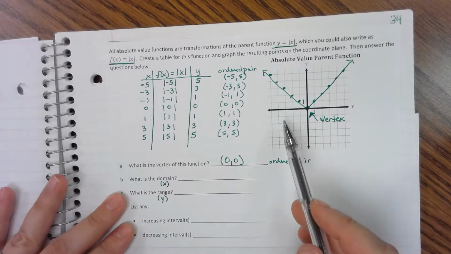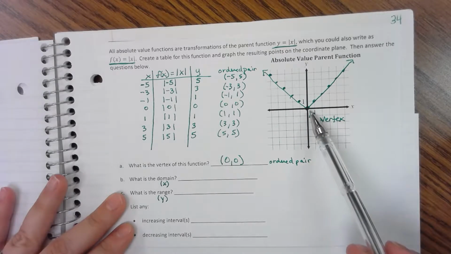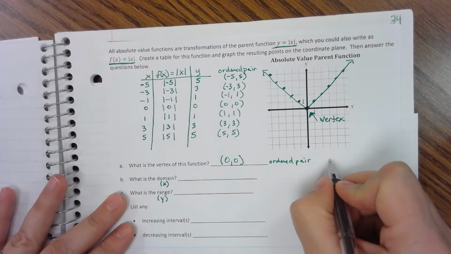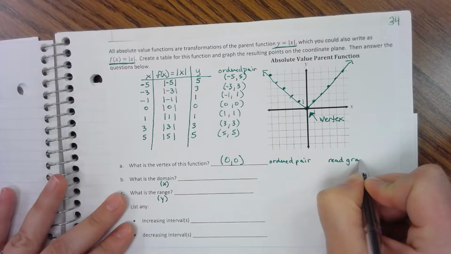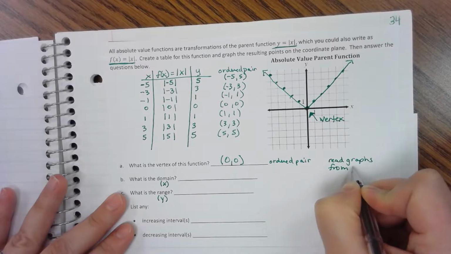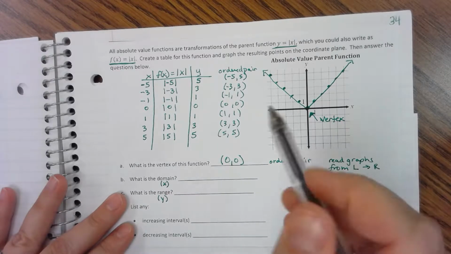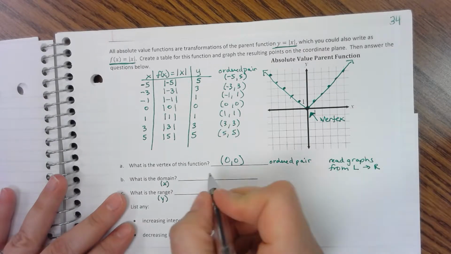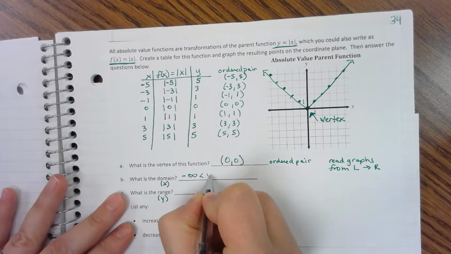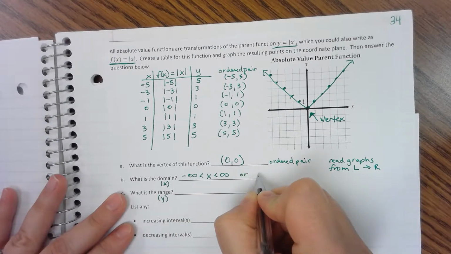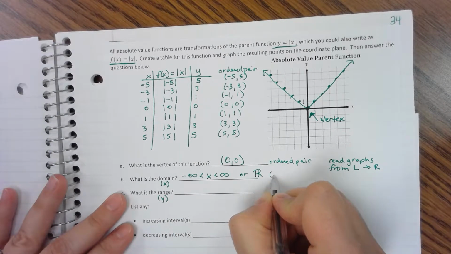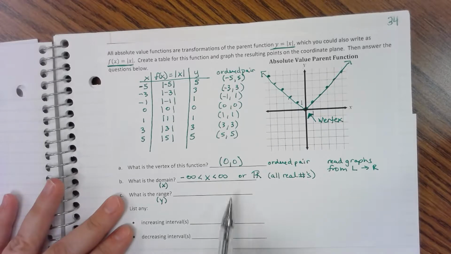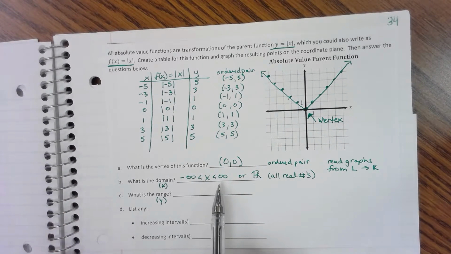So when we look at this graph here, you can see that my x values are both going positive and negative. But let's remember that we read graphs from left to right. So if I'm reading it from the left, I'm coming in and then I'm going to the right. I'm using every x value. I'm going from negative infinity is less than x is less than positive infinity, or I could say that it's using all real numbers. This is going to be how you're going to see it in Algebra 2, but I'll accept either one of these answers.